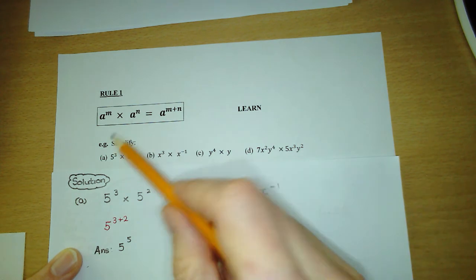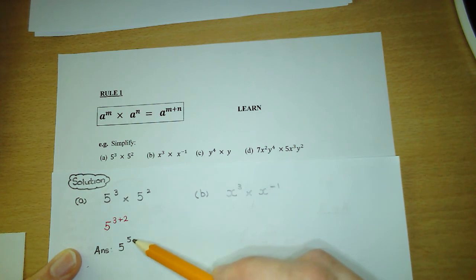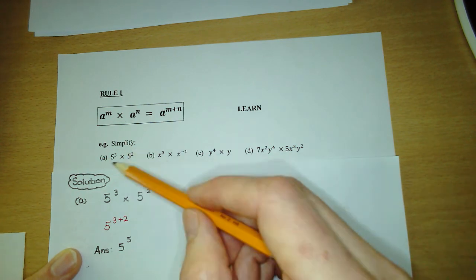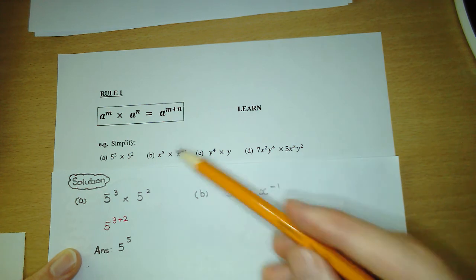Now, the question said simplify. Remember I said in the first video that simplify means you leave powers in your answer. If it said evaluate, then we would actually work out what 5 to the power of 5 is. But simplify means leave powers in your answer. Okay, let's look at part B.